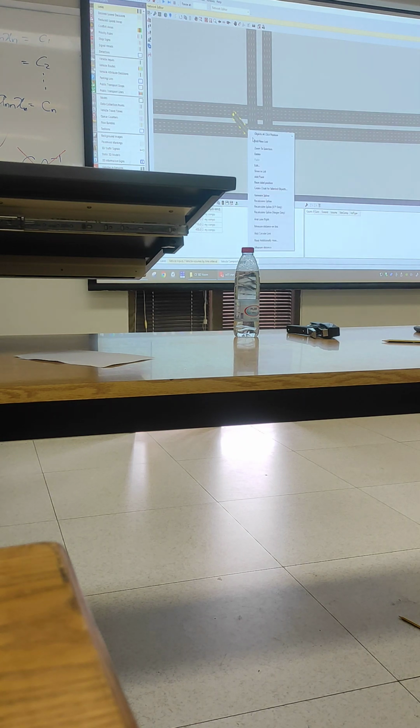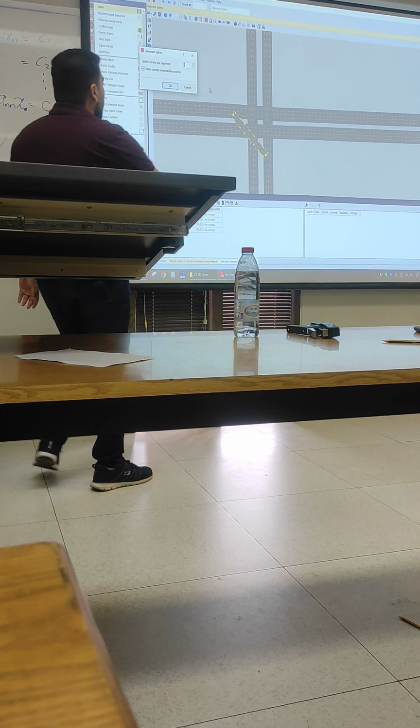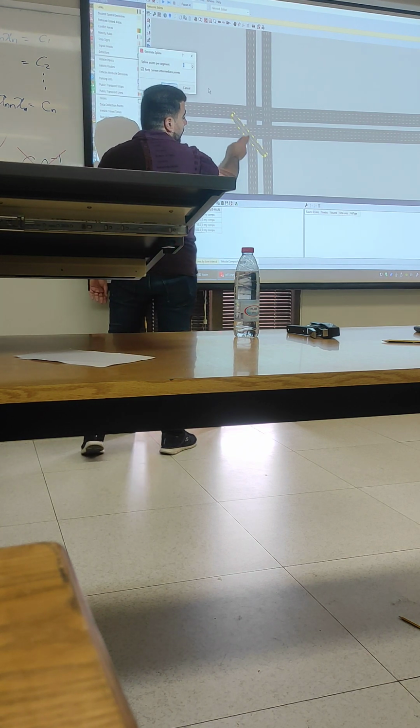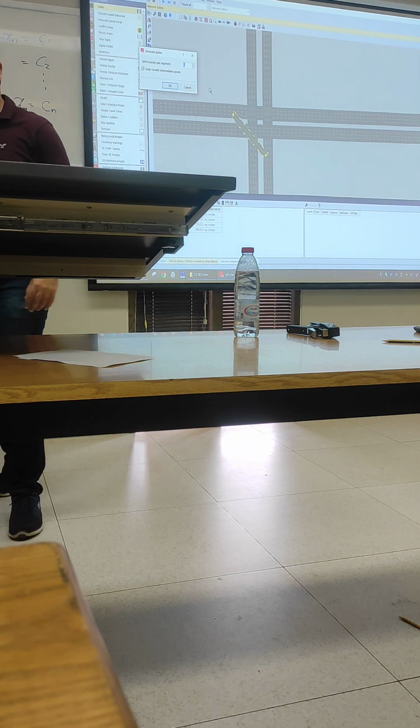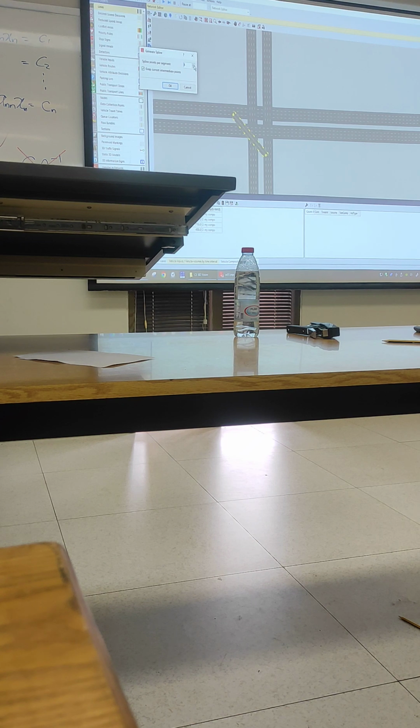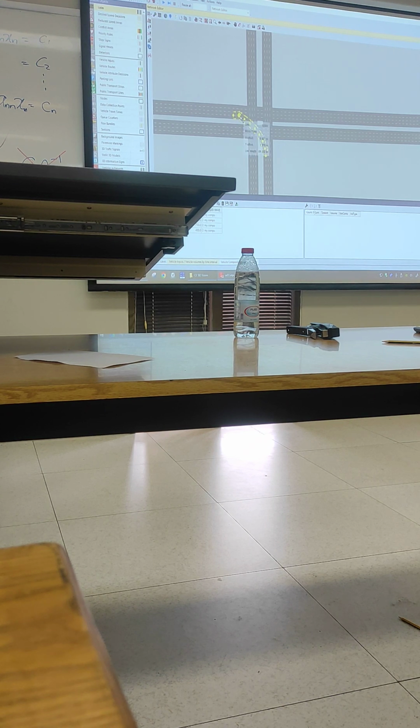Right click, generate a spline. When we generate a spline, how many nodes or points do you want to add in this one? Let's say 7. So now it's kind of curved, but you can change it to make it whatever you want.